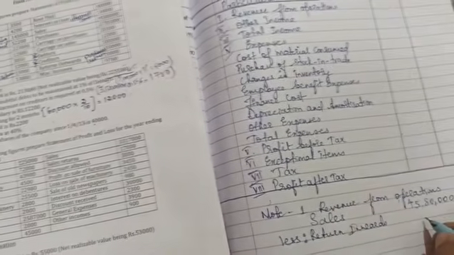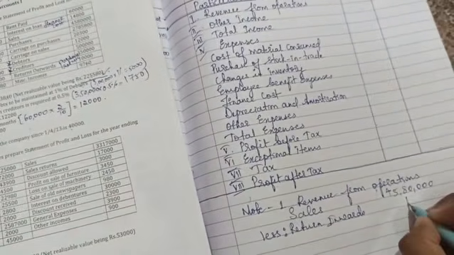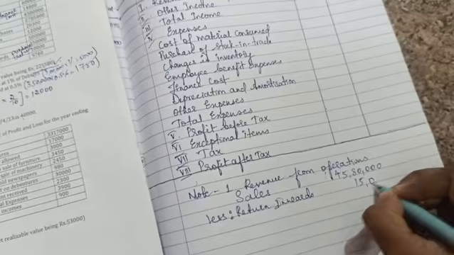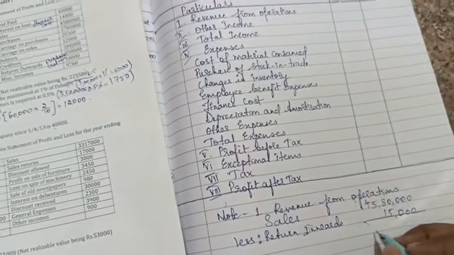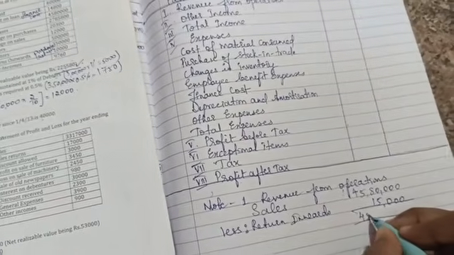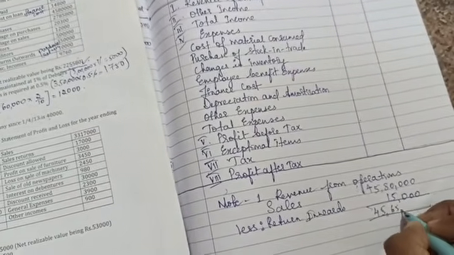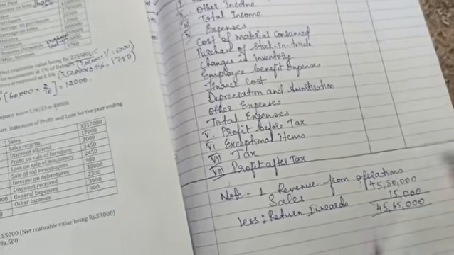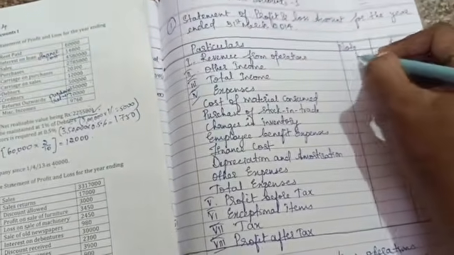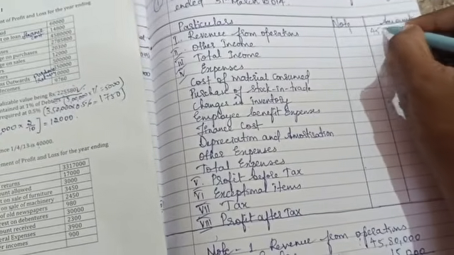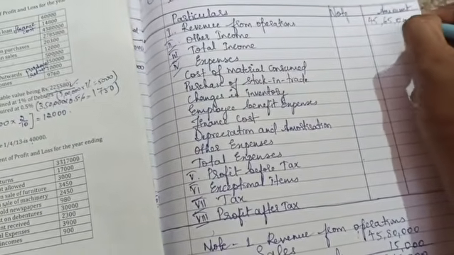That is 15,000. How much it will be? 45 lakh 65,000. Okay, now this is our note number 1. So let's quickly write it here. First one, 45 lakhs 65,000.